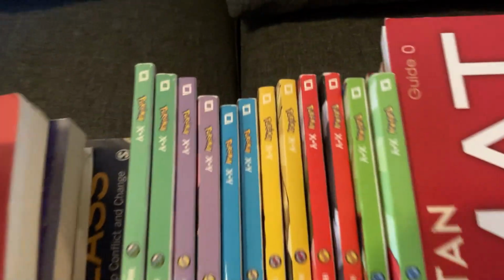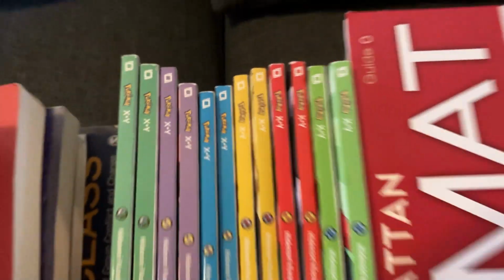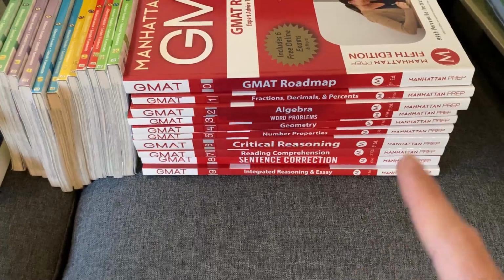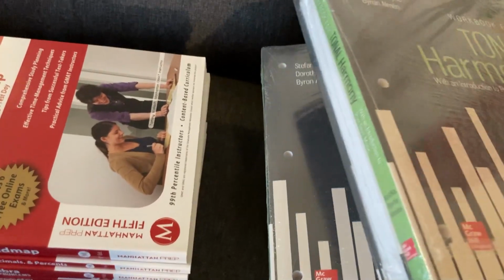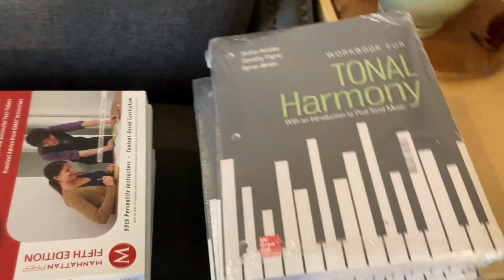I have some, I believe this is manga. This is a 12-set Pokemon set. As you can see, these are all Pokemon XY books. I have a GMAT set as well. That's also, I think, a 10-book set. And then I have some Total Harmony books that I actually sourced on eBay from a big bookseller.